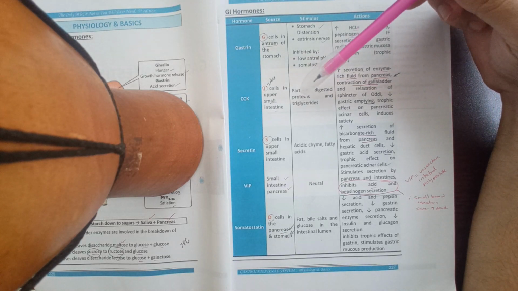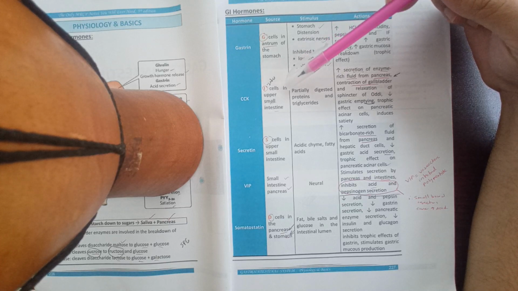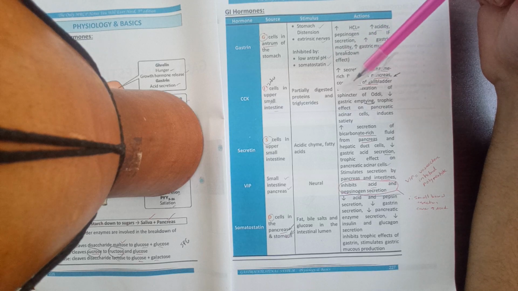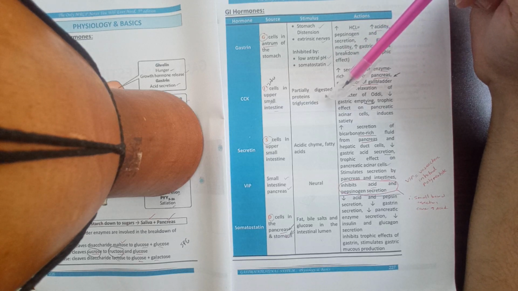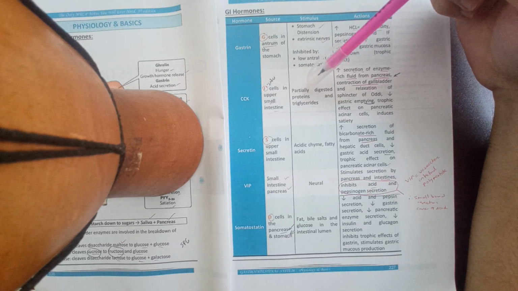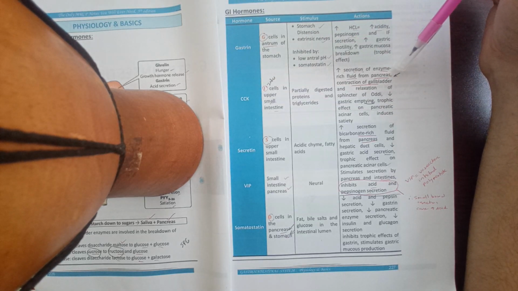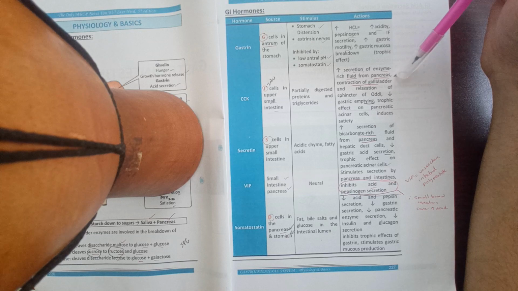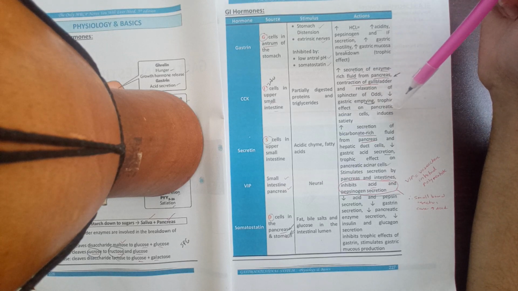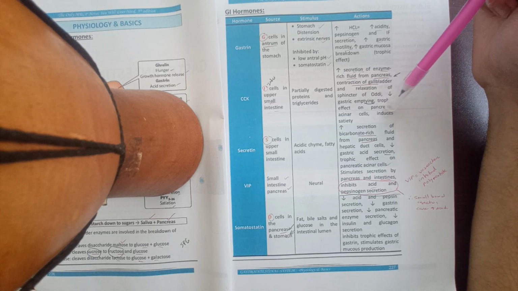CCK, cholecystokinin. It's found in the I cells in the upper small intestine. The stimulus is partially digested proteins and triglycerides. And the action is increased secretion of enzyme-rich fluid from the pancreas, contraction of the gallbladder, and relaxation of the sphincter of Oddi, and decreased gastric emptying, trophic effect on pancreatic acinar cells, induces satiety.